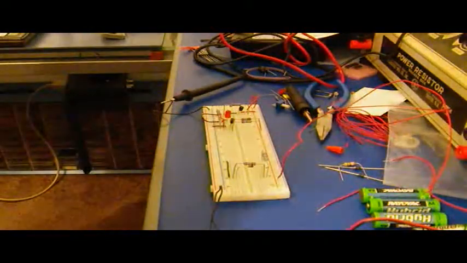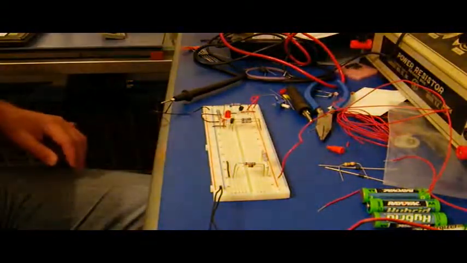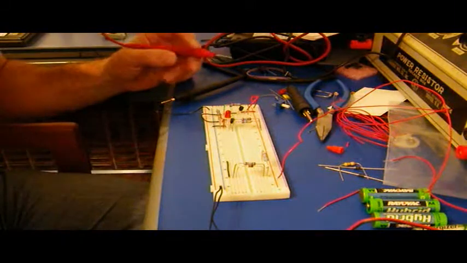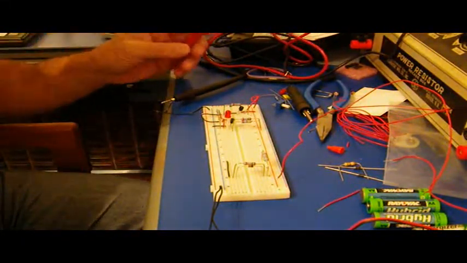Hello everyone. I'm going to demonstrate the effects of noise or stray capacitance on a simple 2-transistor circuit. This circuit is the lab for week 7.